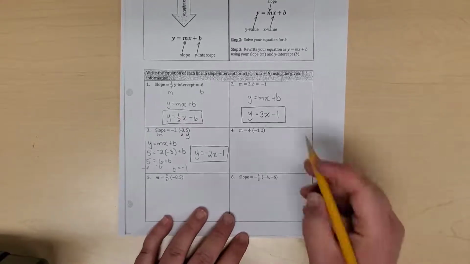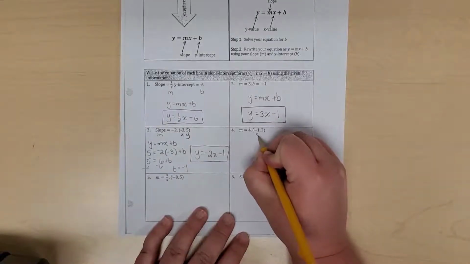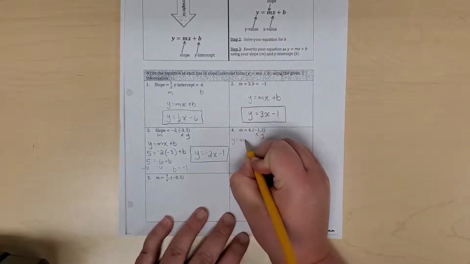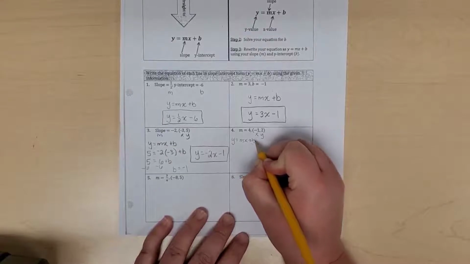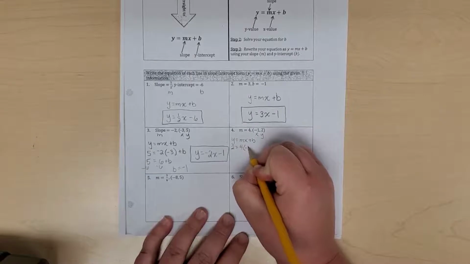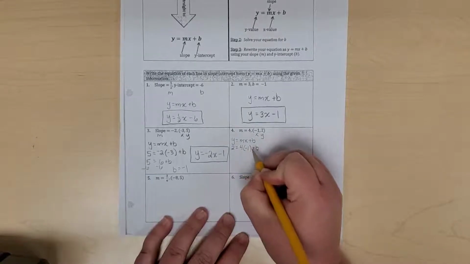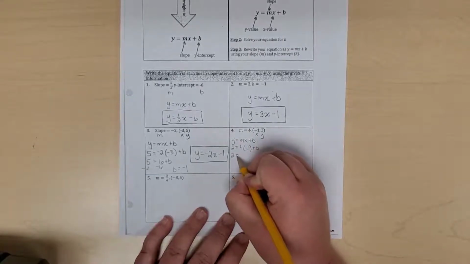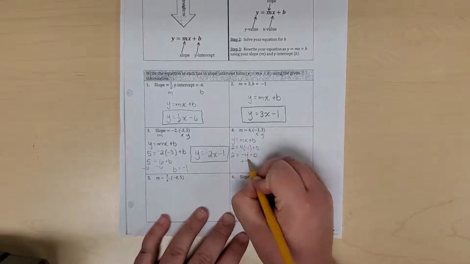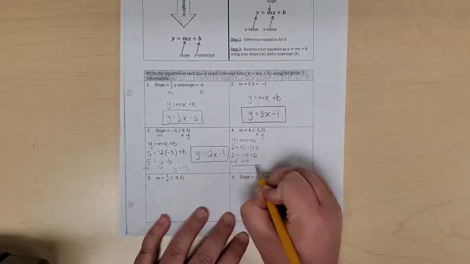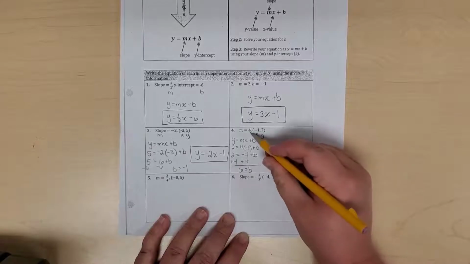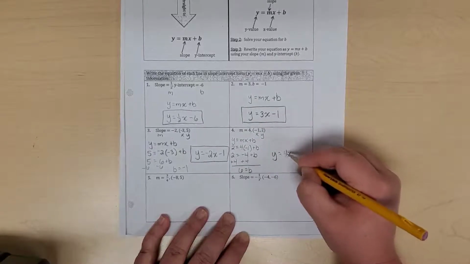Number 3 is the same idea. m is 4, x is -1, y is 2. So again, I'm going to use y equals mx plus b and plug everything in. All right, y is 2, so 2 equals 4 times -1 plus b. 4 times -1 is -4, so now I have 2 equals -4 plus b. And to solve for b, I would add the 4 to both sides, and I get 6 equals b. So my equation is y equals 4x plus 6.